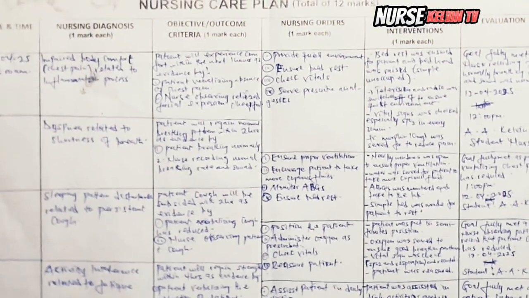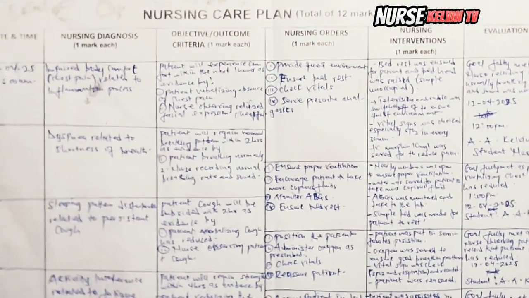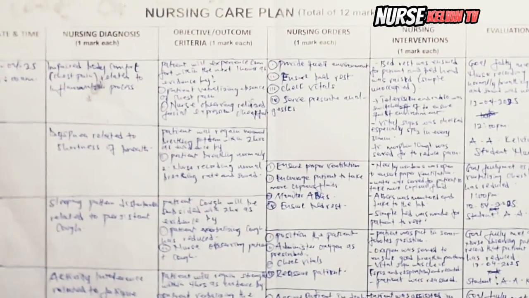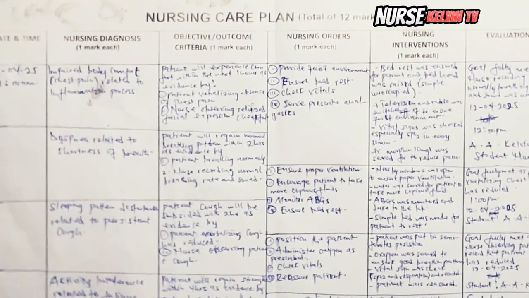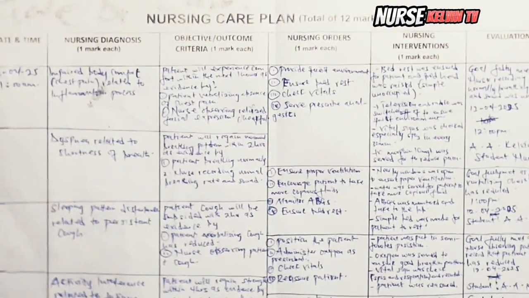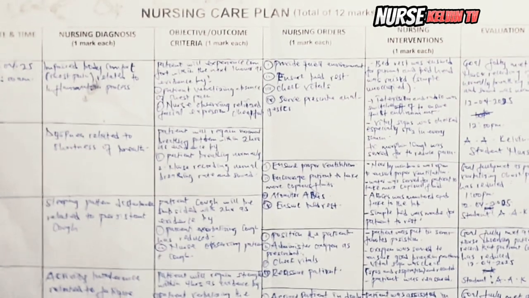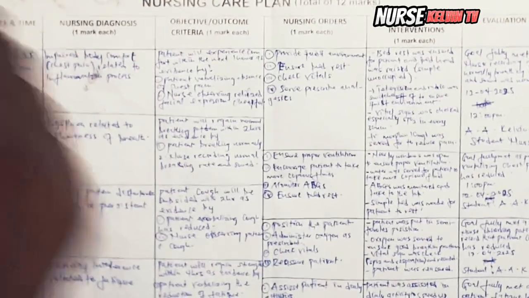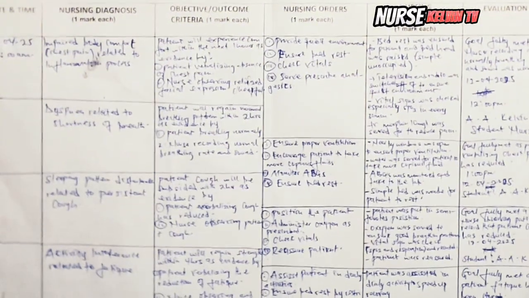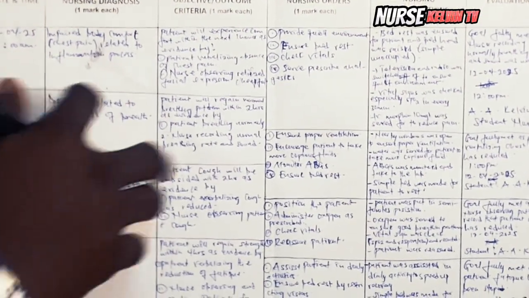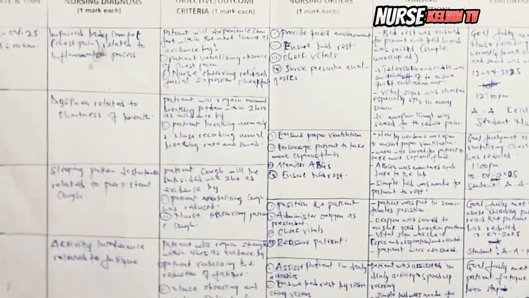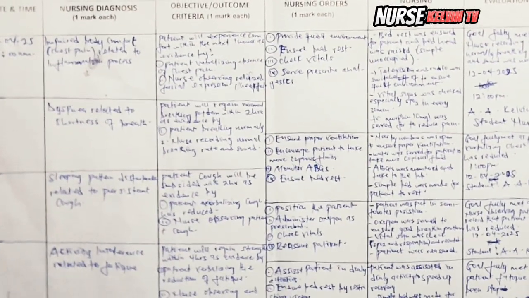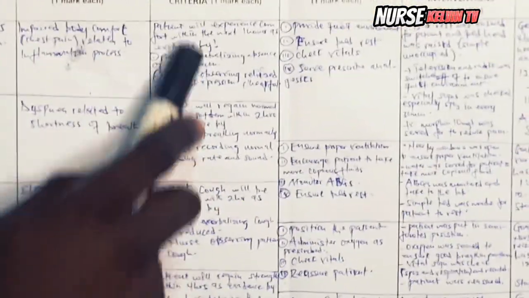Then the outcome criteria. You see, the patient will experience comfort within the next 1 hour, as evidenced by the patient verbalizing absence of chest pain. This one is evidenced by what the patient says, that the pain has reduced. So in that place you need to write 2: what the patient says and what the nurse observes in the patient. That is how you need to write the outcome criteria.